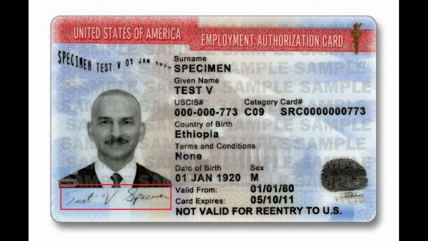Signature. This will either show your signature as it was written on your I-765 application for OPT employment authorization, or it will simply read signature waived. Fingerprint not available. Fingerprints are not required for OPT or STEM OPT EAD cards, unlike some other forms of employment authorization documents. Thus, on OPT or STEM OPT EAD cards, fingerprints will not be shown.